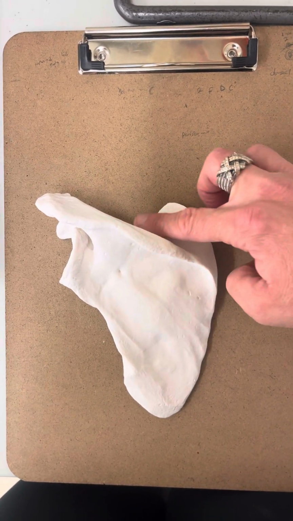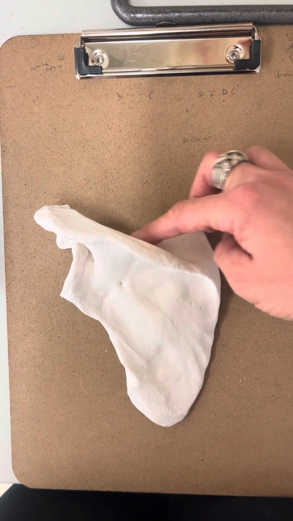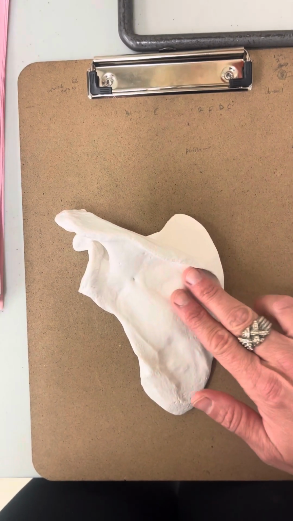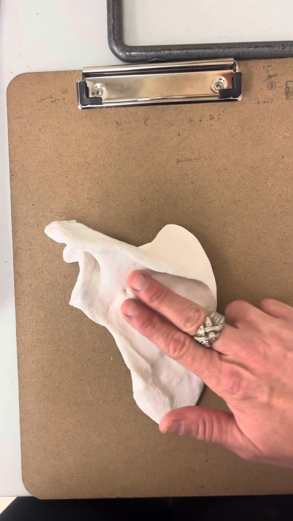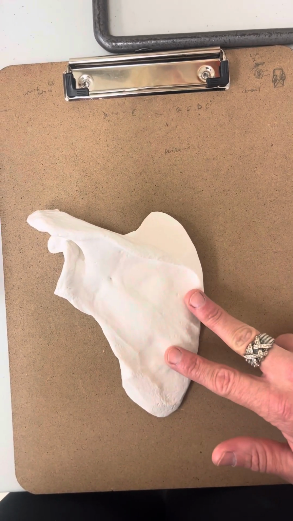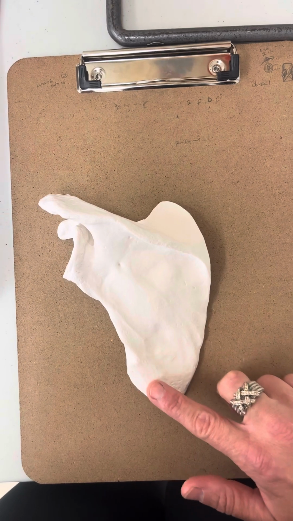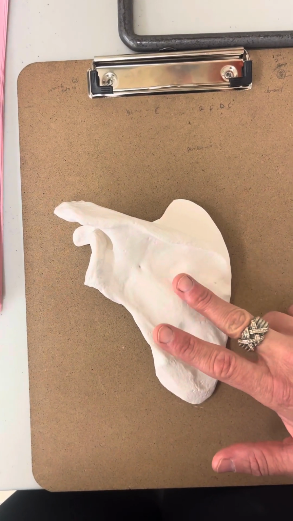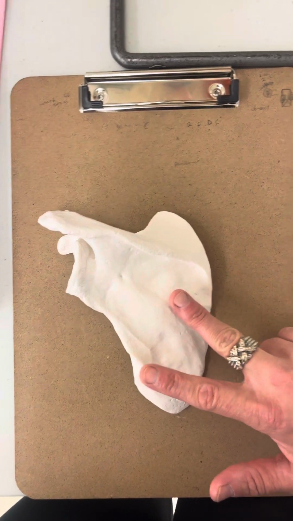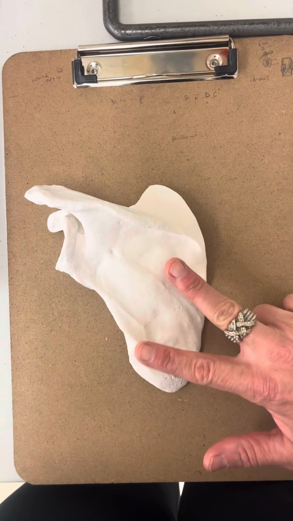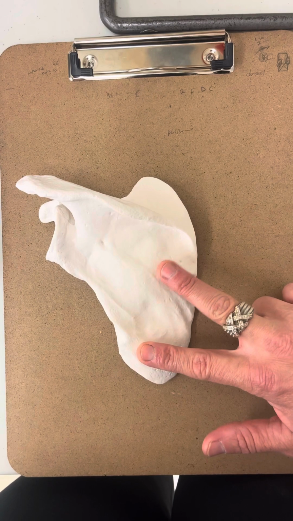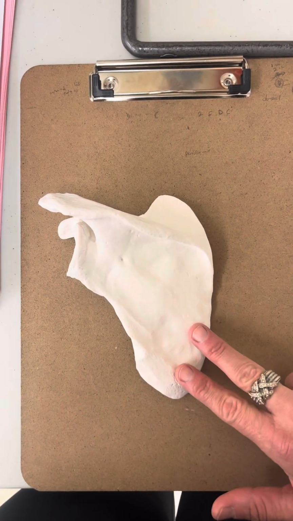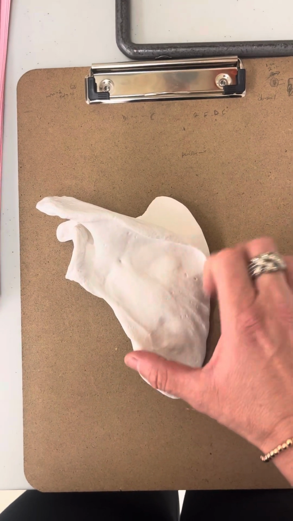Up here we have our supraspinous fossa, which is where the supraspinatus muscle of the rotator cuff attaches. Here we have our infraspinous fossa, which is where the infraspinatus attaches. And then down here you can see where teres minor also attaches. So infraspinatus and teres minor, remember they are married. They do everything together, and they're both going to originate from these two places on the scapula, and they're going to go to the posterior aspect of the greater tubercle of the humerus.